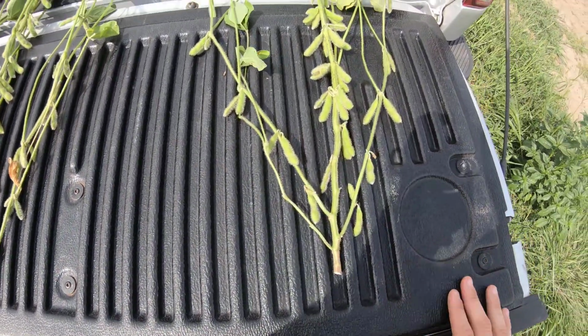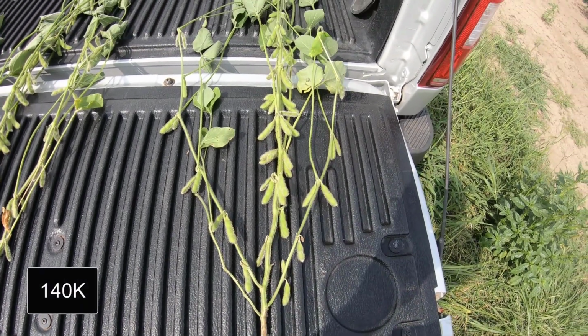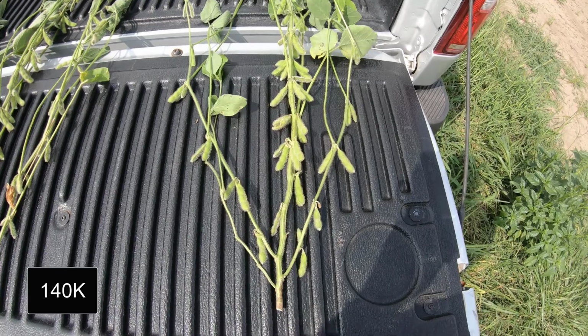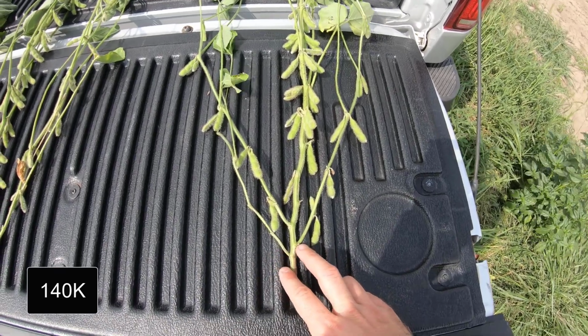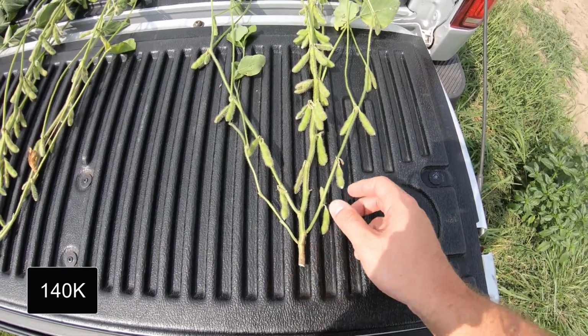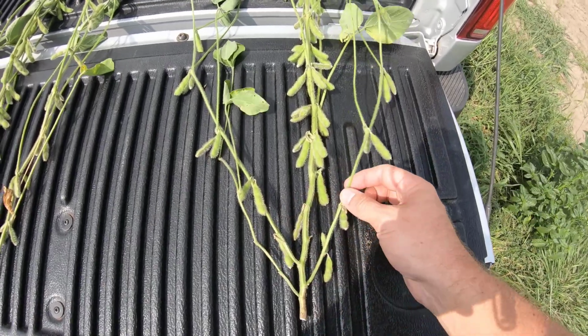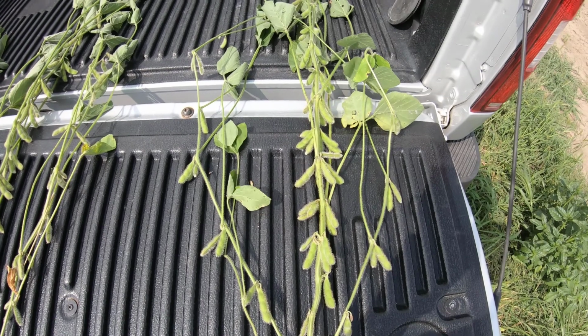And here is the plant that was pulled from the 140,000 population. And it doesn't have quite as many pods on this plant. It does have 2 smaller branches. Each of those branches don't have very many pods on them themselves.